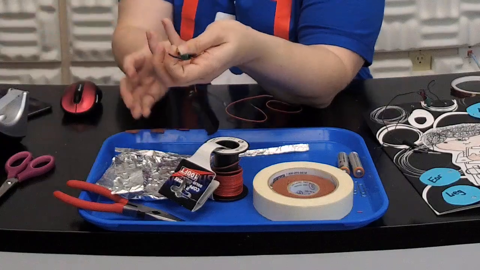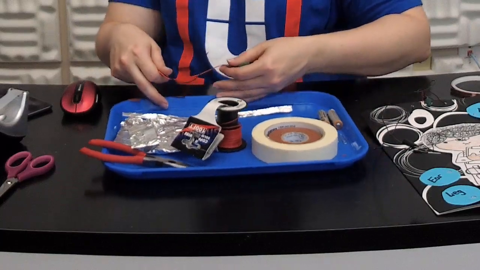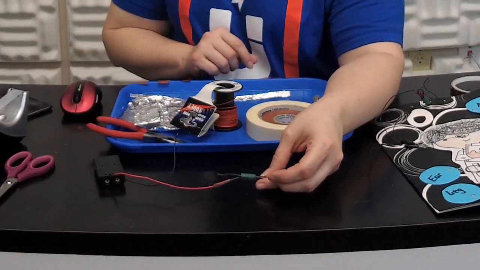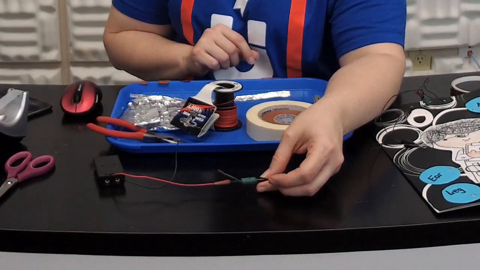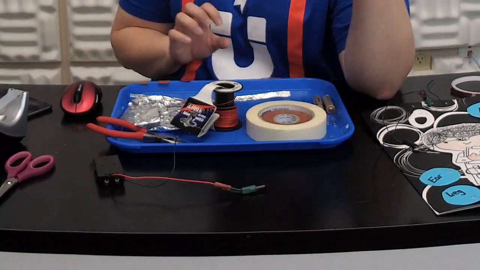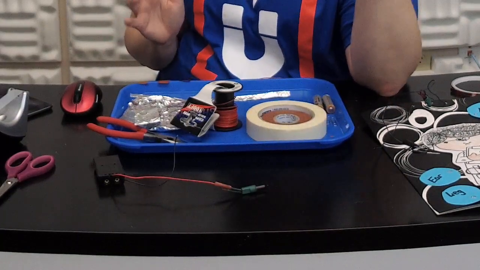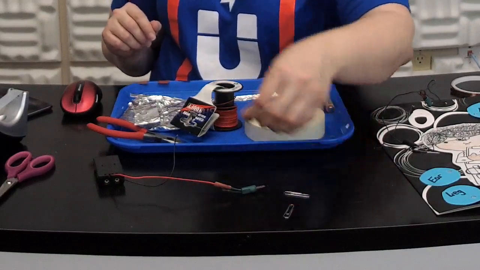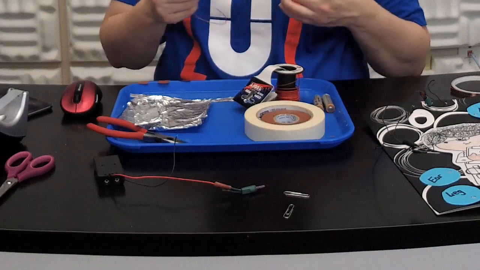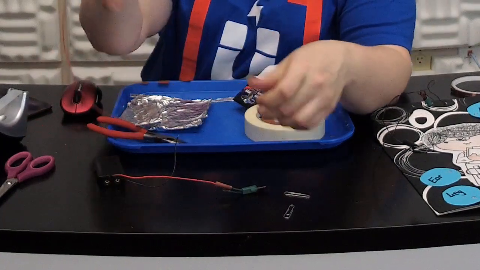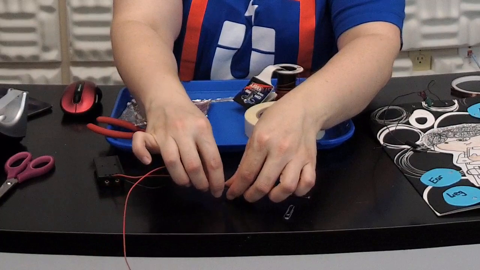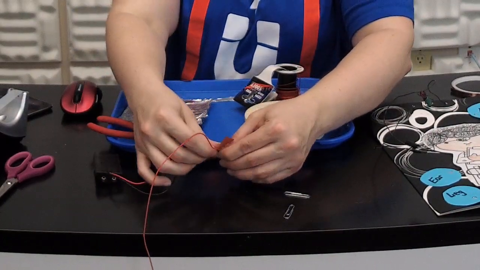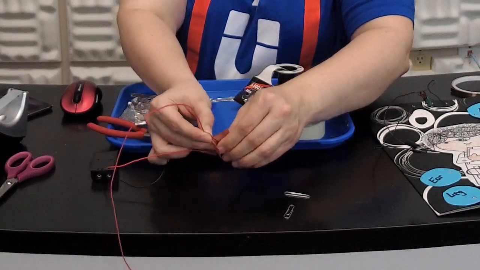Okay. So let me zoom in a little bit closer here. So once that's done, then you're going to have to wire in some sort of a sensor to close the gap. So to do that, I'm going to use paper clips and some more wire. So again, I'm going to attach another piece of wire to my Christmas light, just like so.